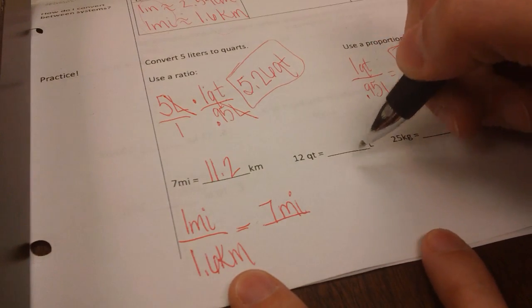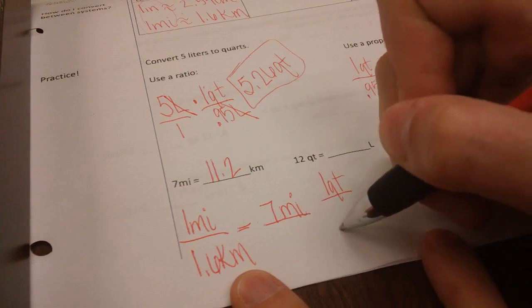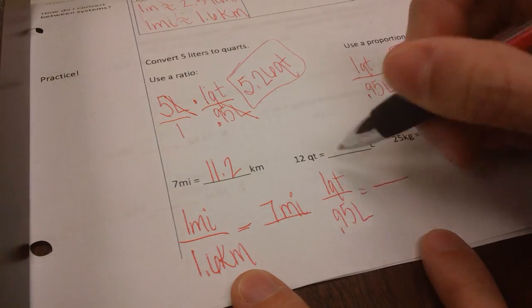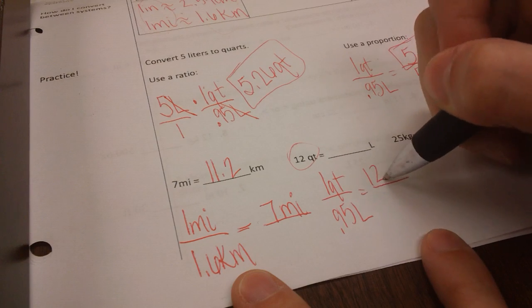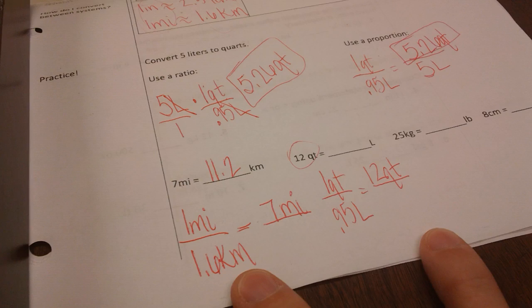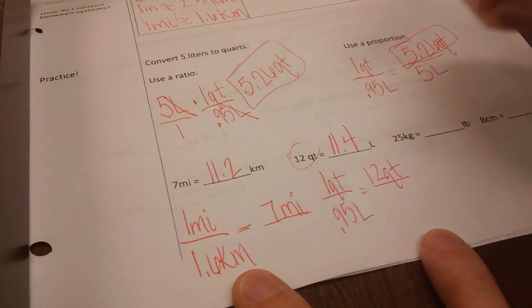12 quarts to liters. Okay, I know that 1 quart is 0.95 liters. So where does my 12 quarts go? Quarts have to go with quarts. I do 12 times 0.95 divided by 1, and I get 11.4 liters.